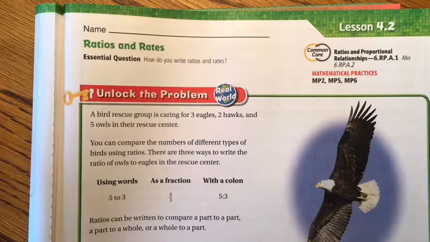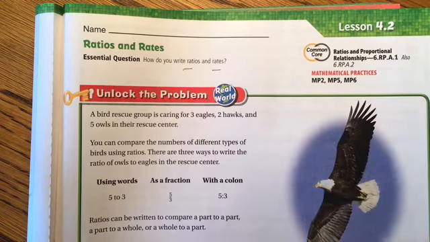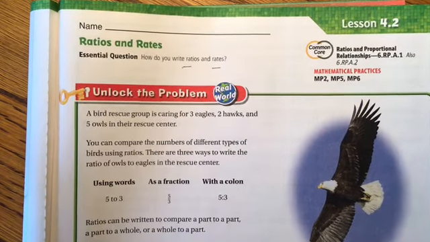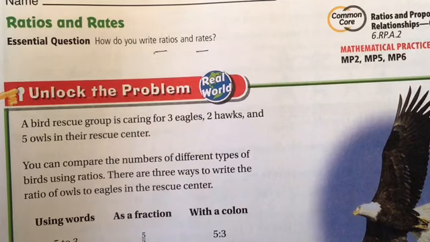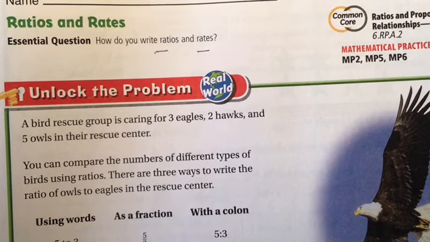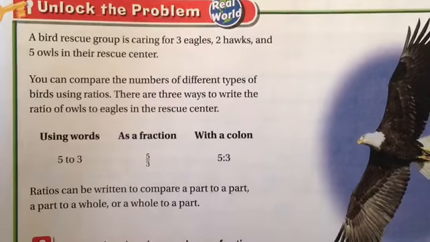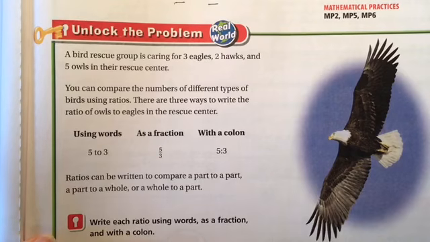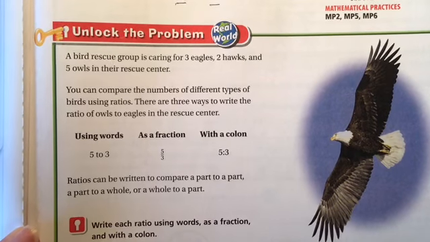Lesson 4.2, ratios and rates, and how do you write ratios and rates? We're going to find out that ratios and rates are slightly different, or a rate is a ratio, but a ratio is not always a rate. We're going to start off with our friends here, the eagle and the birds, and find out officially the 3 ways to write our ratios.